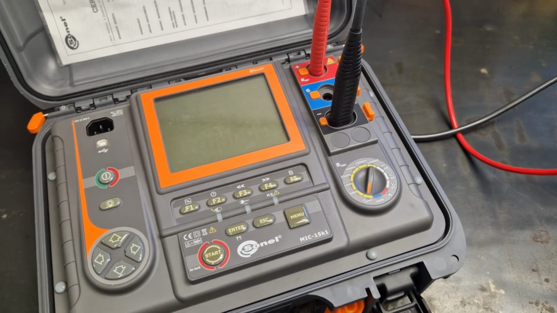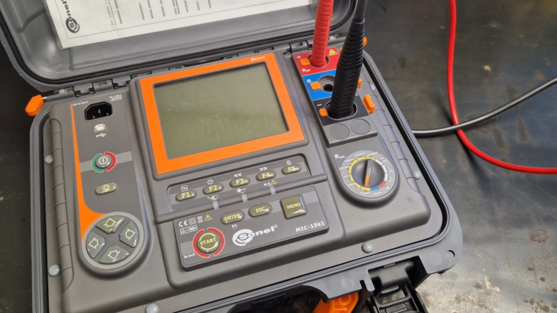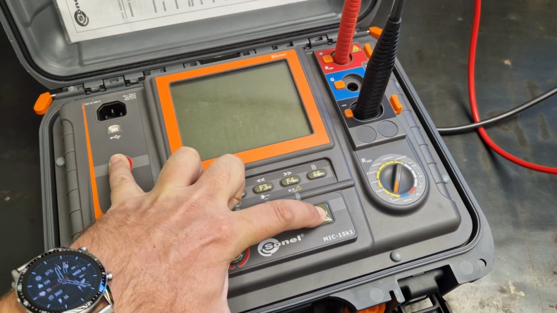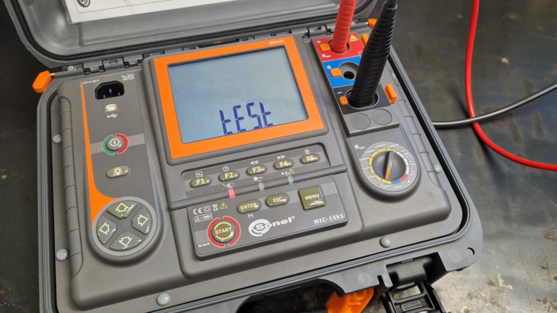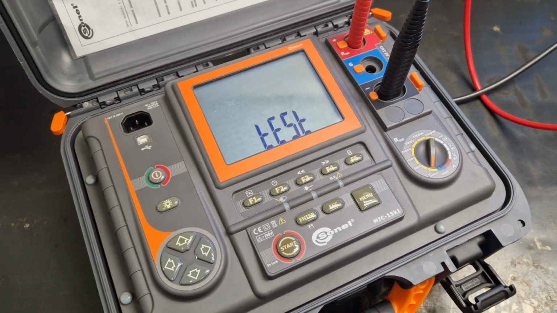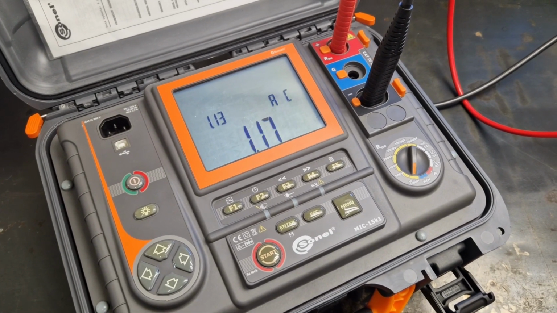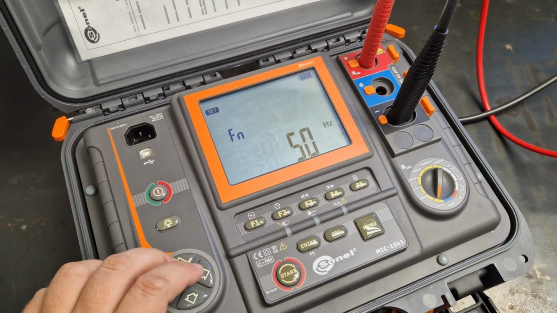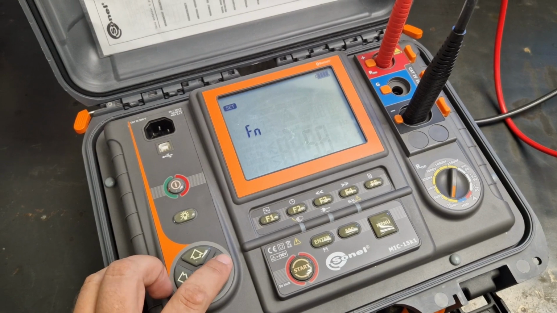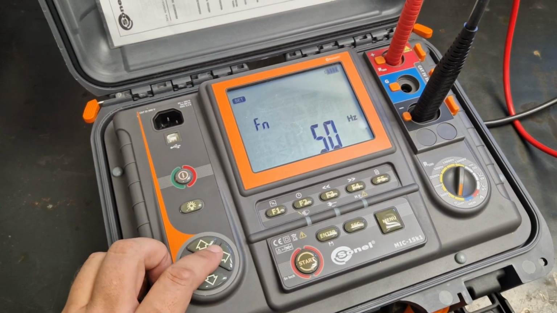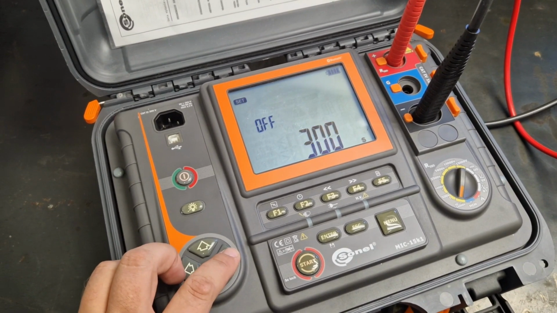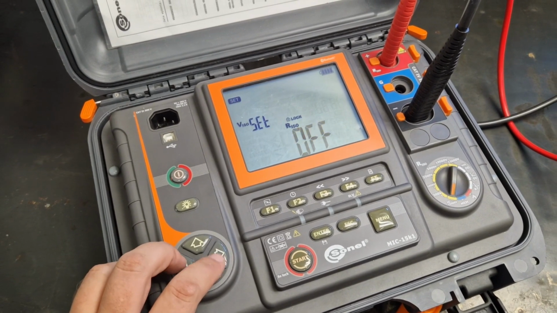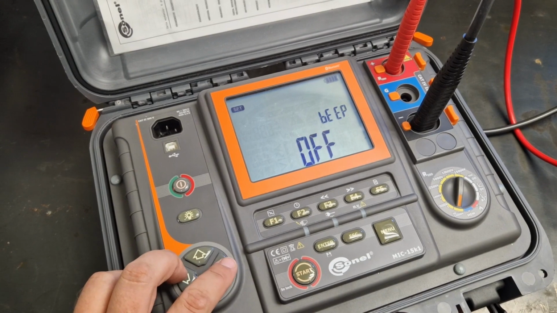At the beginning, I need to set up the meter. To do this, I need to press the menu button and turn on the meter. So this gives me access to the hidden menu. So we can choose the frequency of the network which we measure. Choosing the right and left arrows, I will turn off the beep.